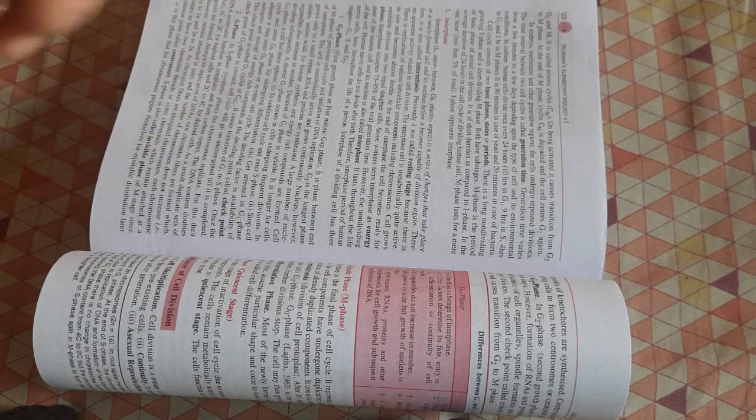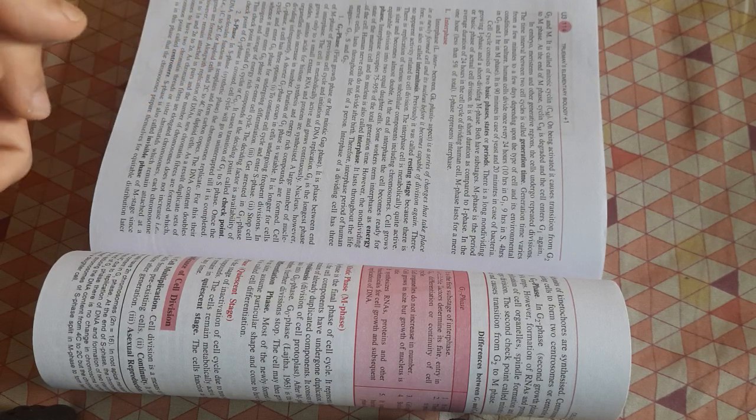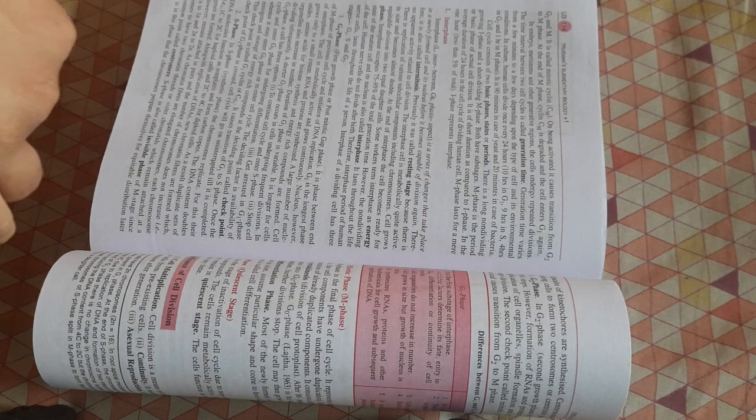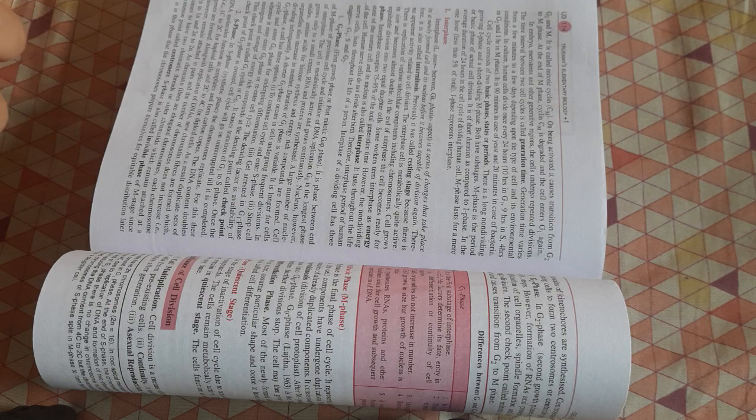But it is metabolically an active phase, when different metabolisms are taking place, and during this time the cell is getting prepared for mitosis or division. The cell grows in size, and sometimes interphase is also known as the energy phase, and it takes most of the total generation time.